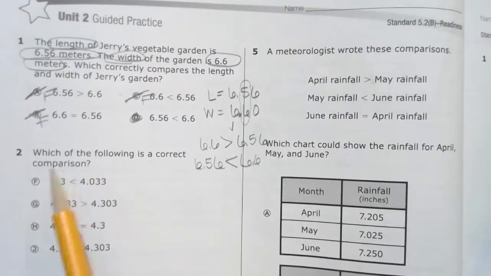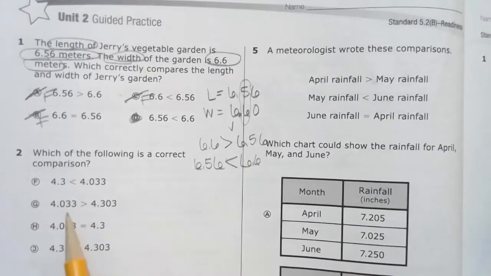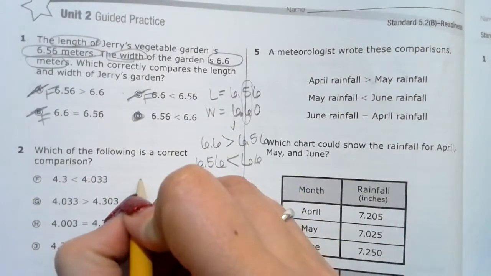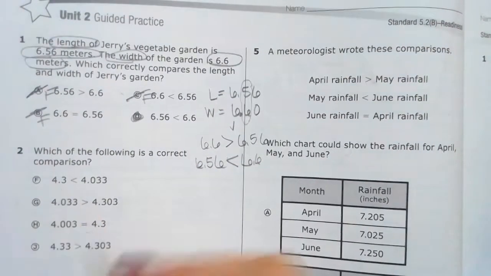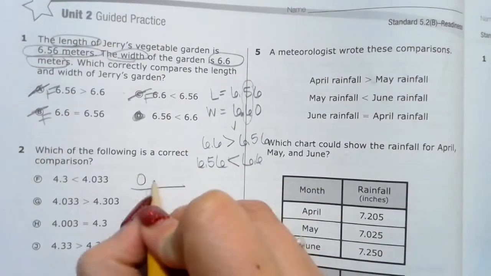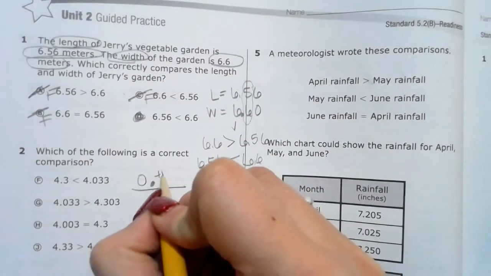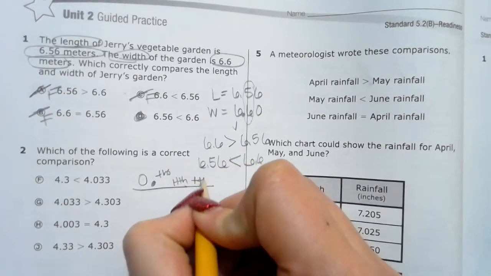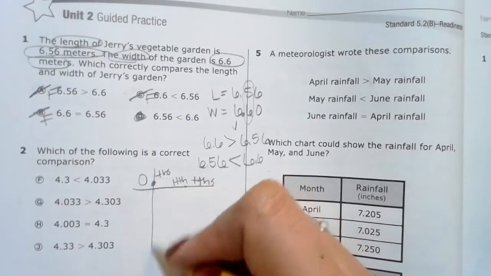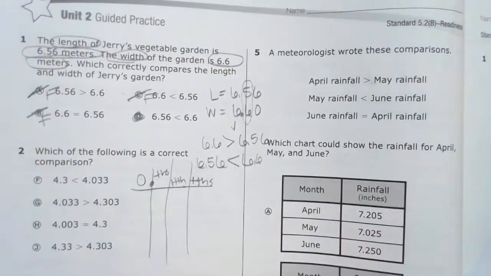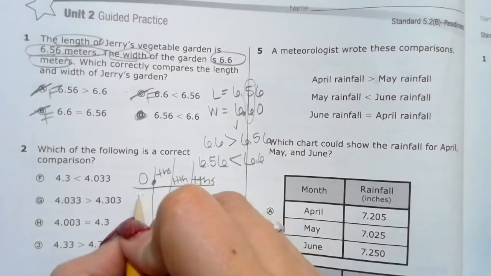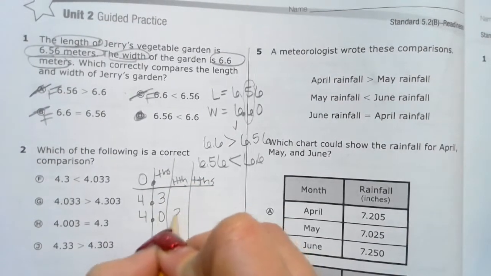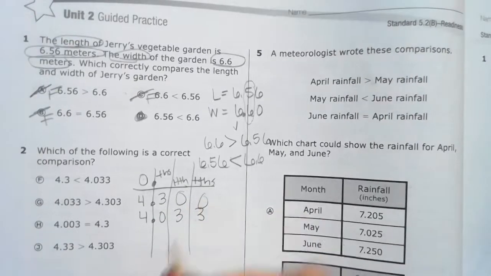Question 2. Which of the following is correct comparison? So I'm going to look at each of these digits, but I'm going to write them vertically to start with. And I know that there's ones place value in this. I know I have a decimal. I have tenths. I have hundredths. And I have thousandths. So I did that so that I can keep all my digits lined up. Okay. So I have 4.3 and 4.033. Well, I can plug some zeros in there.